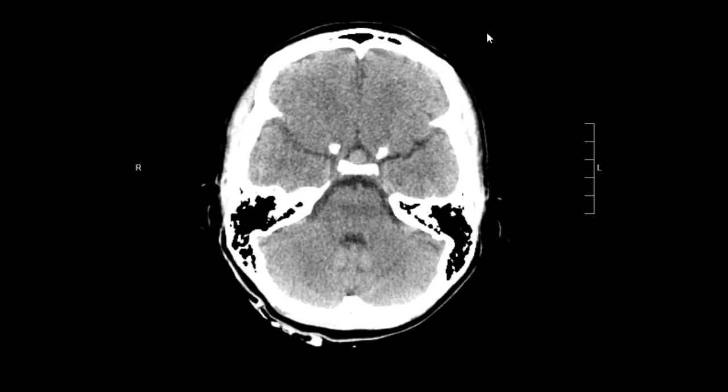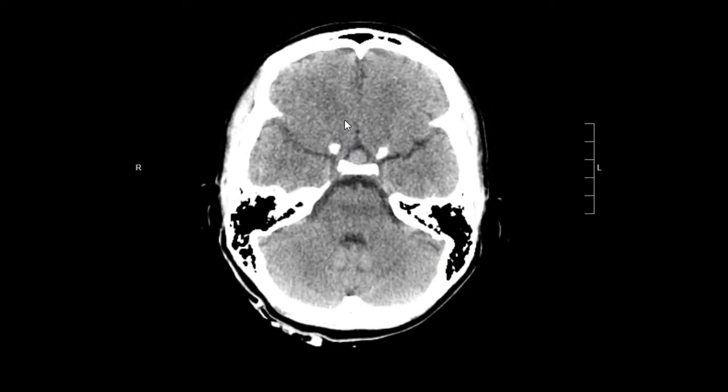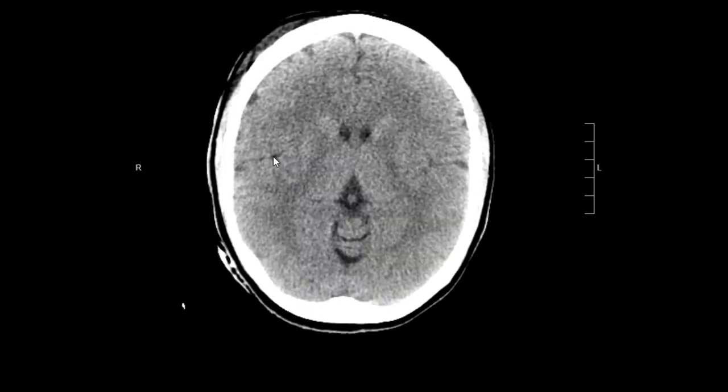Then I'm going to look for any blood, and blood can have different appearances depending on the age of the blood, but usually in an acute setting like this it's going to be hyperdense or bright. So first I'm going to look along the right side of the brain, and I don't see anything.